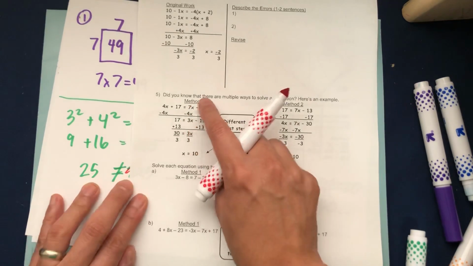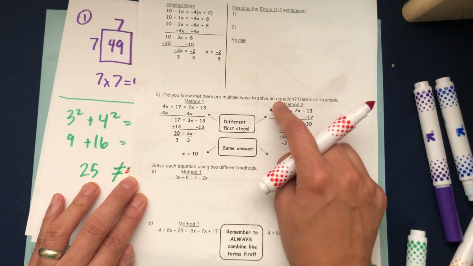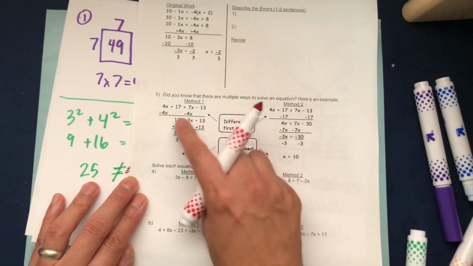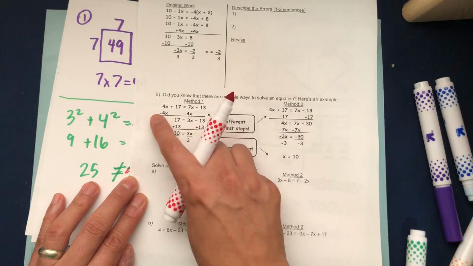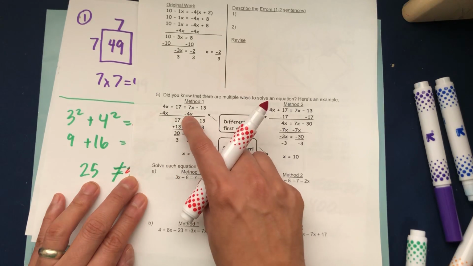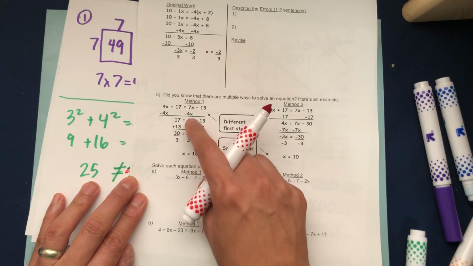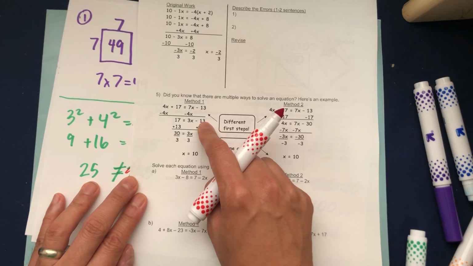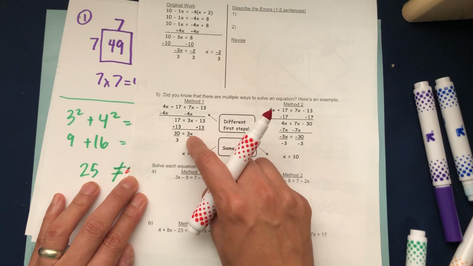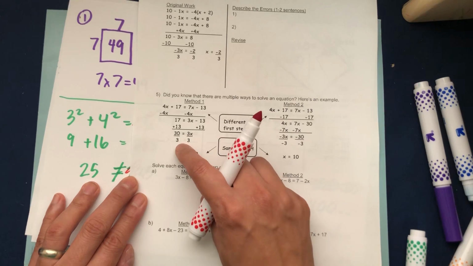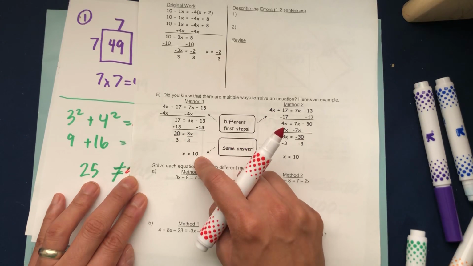For number 5, did you know that there are multiple ways to solve the equation? Here's an example. So method 1 and method 2, exact same problem. Subtract 4x on both sides. Then you're left with 17 equals 3x minus 13. Then add 13 on both sides. And you get 30 equals 3x. Then divide by 3 to get x by itself. And x equals 10.